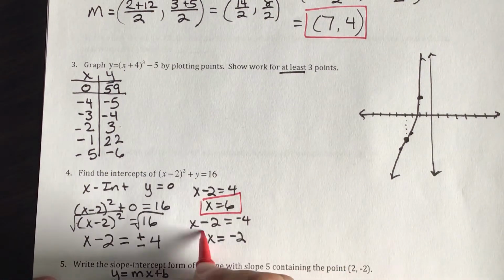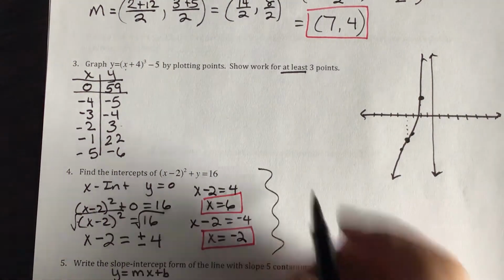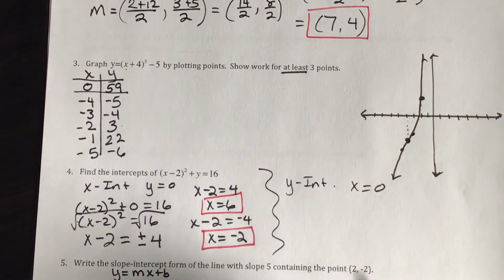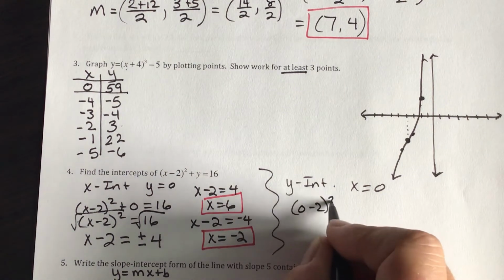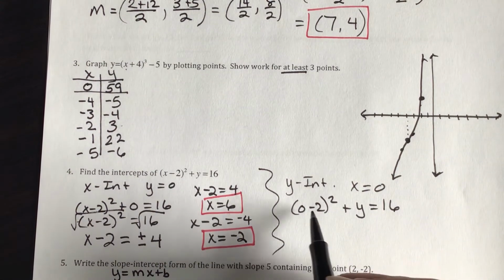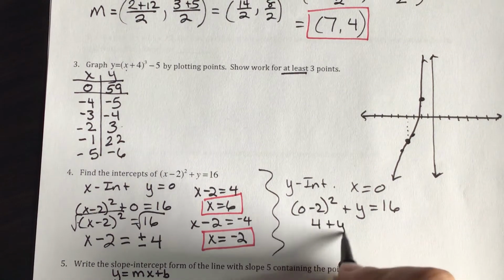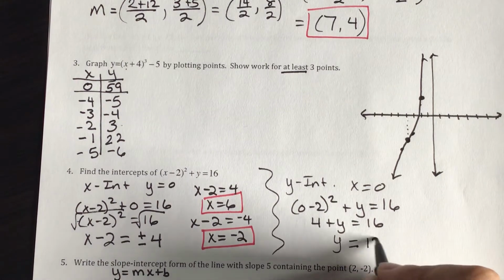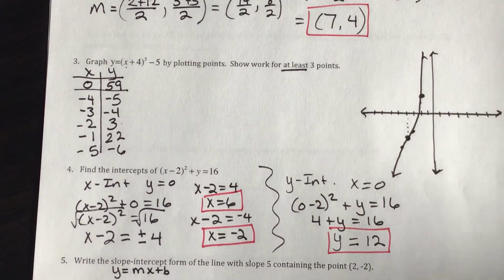So I have 2 x-intercepts. Now for the y-intercept, I have x equals 0. I'm going to plug in 0 for x. So I have 0 minus 2 squared plus y equals 16. 0 minus 2 is -2. Square it, I get 4. And subtract 4 on both sides, and y is 12. Okay, and that is my y-intercept.